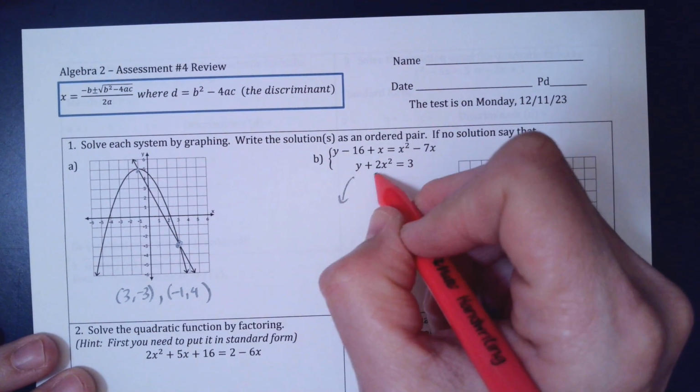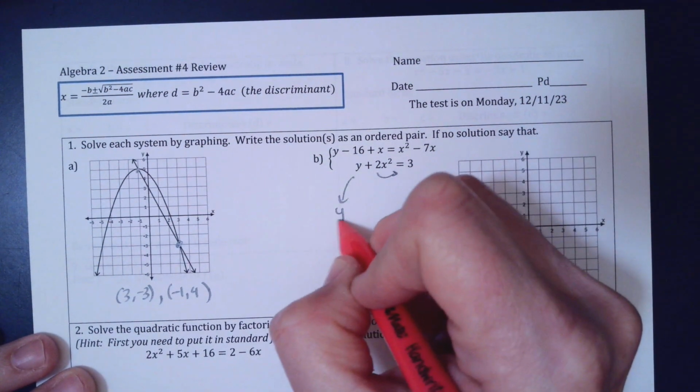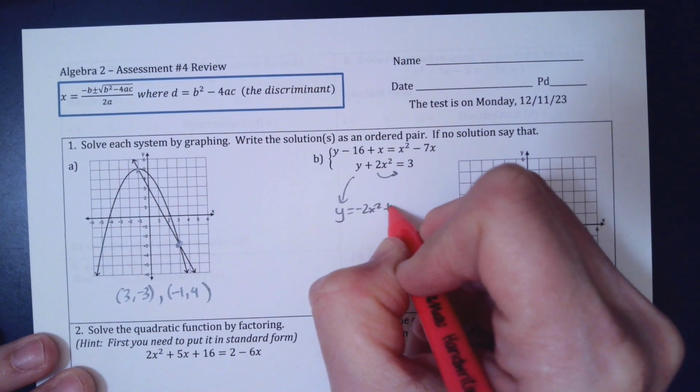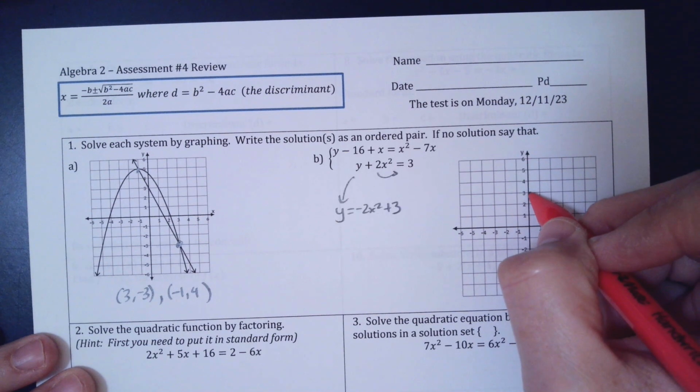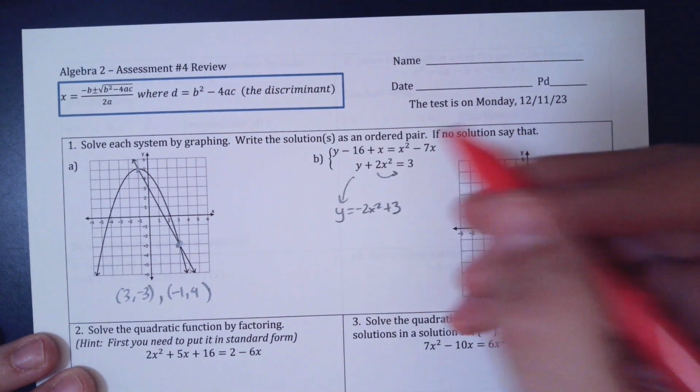So this bottom equation, it's easy to move that 2x squared over. This is -2x squared plus 3. So it'll be an upside down parabola with 3 as its highest point. All right, we'll graph on the calculator.